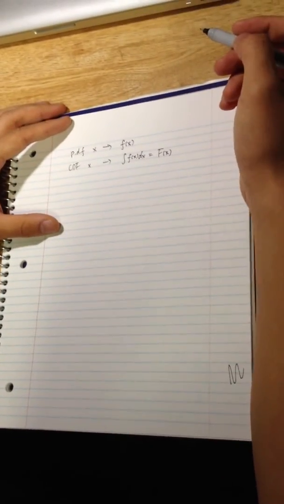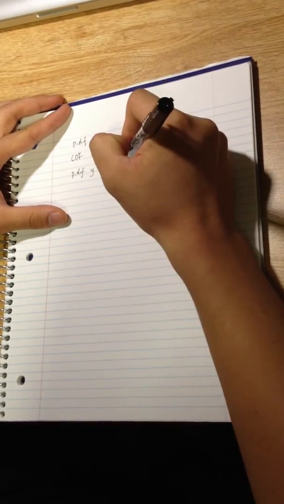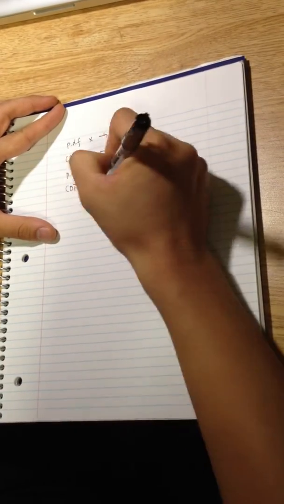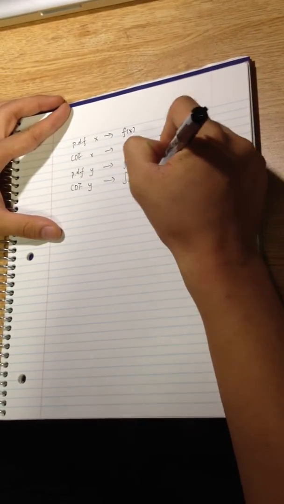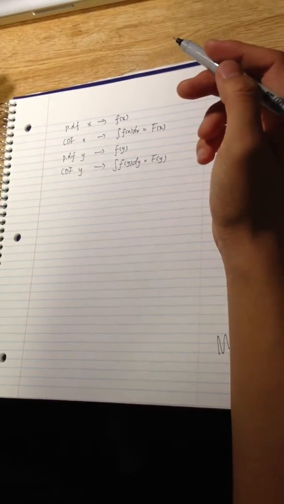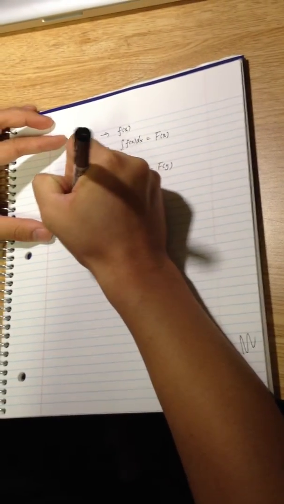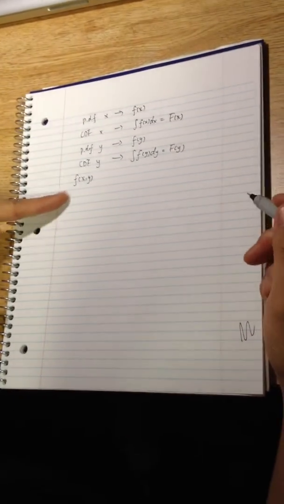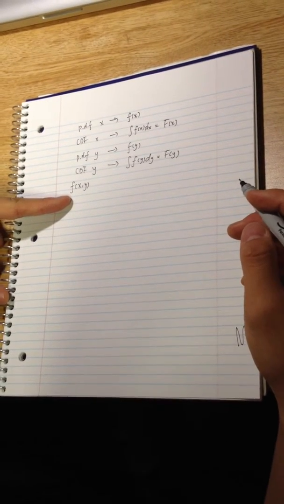Okay, what if we have two variables, x and y? Well, now it's interesting. So now we have the PDF of y, which is f of small y, and the CDF of y, which is the integral of f of y dy, giving you big F of y. Let's say we want to know what happens if we want to have something like small f x and small f y. So this is a joint PDF of x and y.